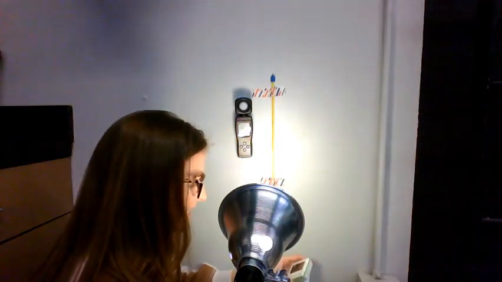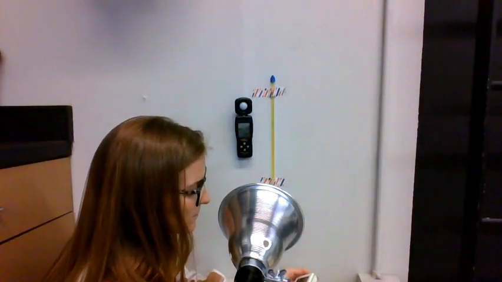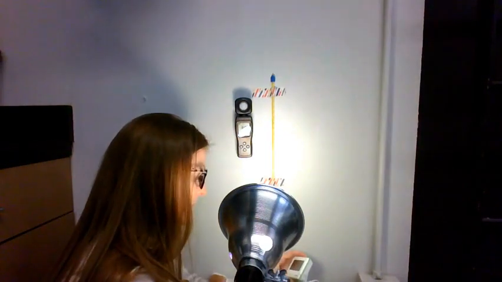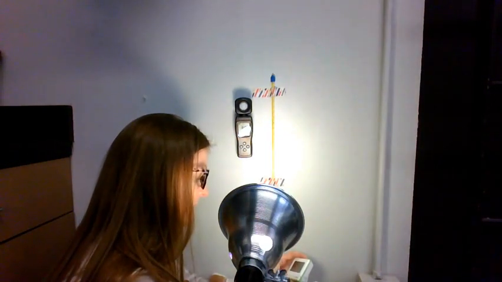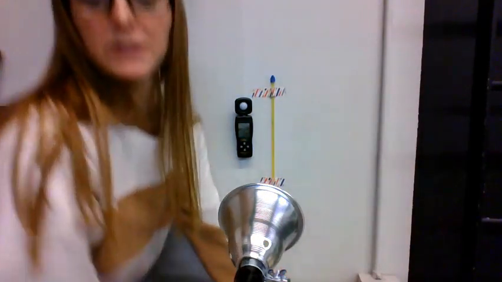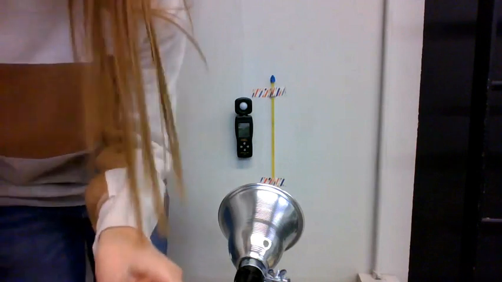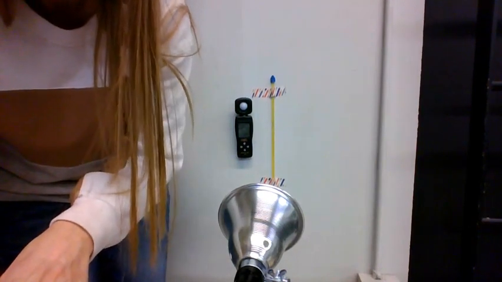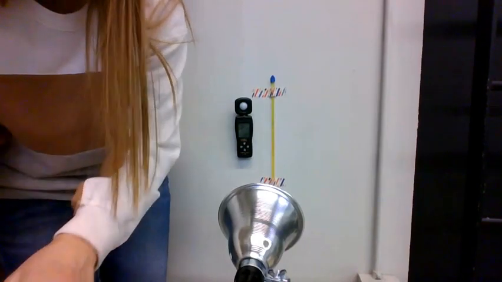And then I plug it into that. And it gives me a number, and it's saying 53.7 for your kilowatt meter.